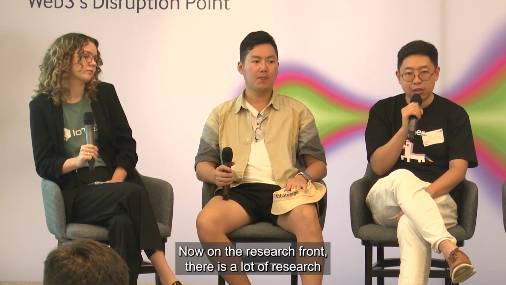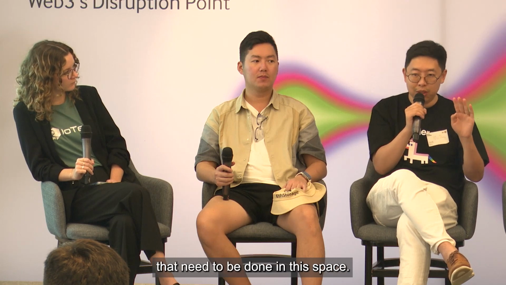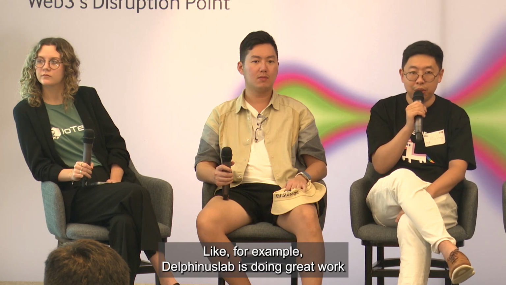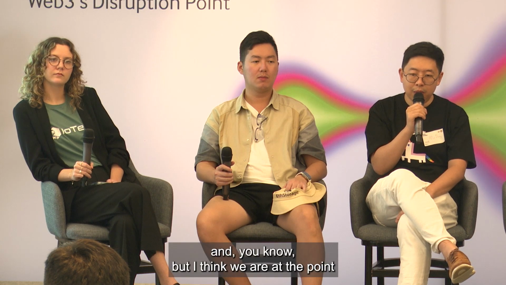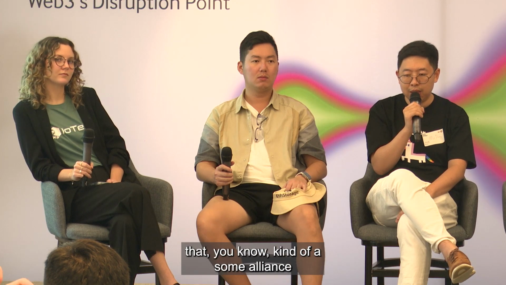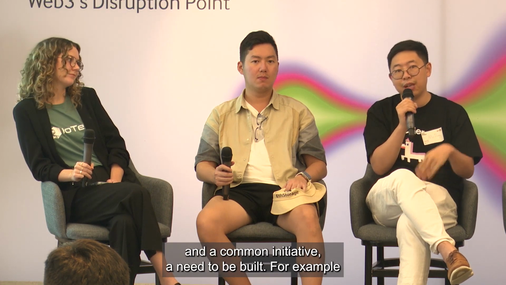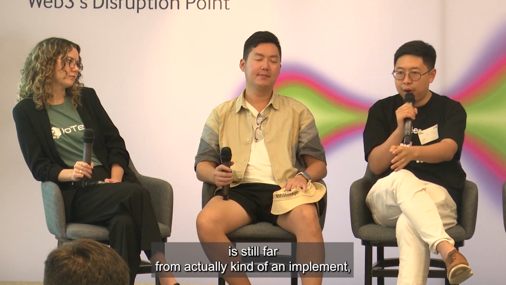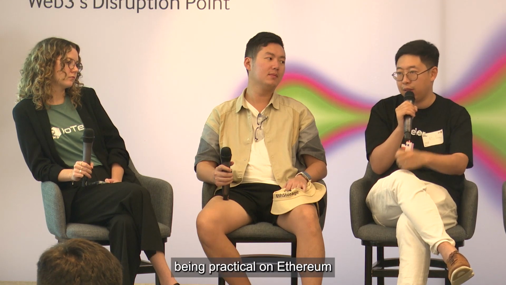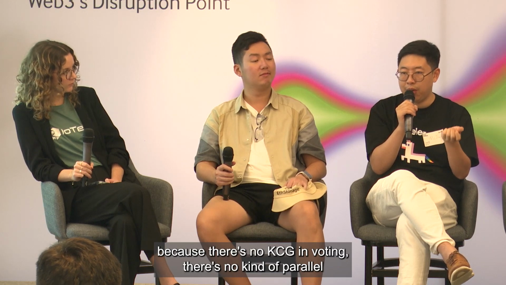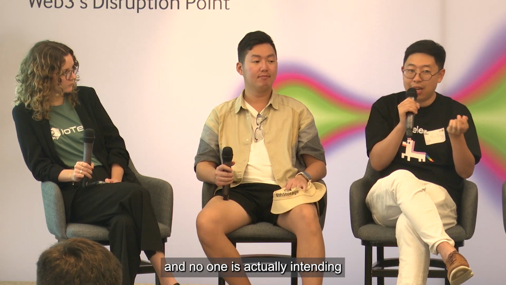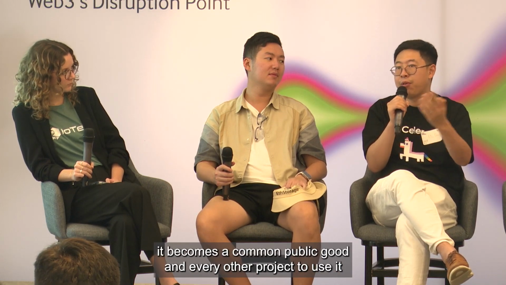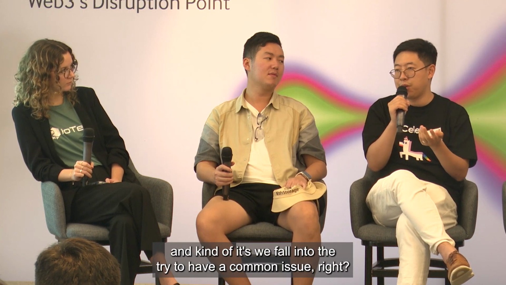Now, on the research front, there is a lot of research that needs to be done in the space, and some of you are championing and leading many of those efforts. For example, DelphinusLab is doing great work, but I think we are at the point that some alliance and common initiative need to be built. For example, folding is great, everyone knows that. But folding today is so far from being practical on Ethereum, because there's no KZG in folding, there's no parallel processing in folding, and no one is intending to build it, because if any single project builds it, it becomes a common public good, and every other project uses it, and we fall into the common tragedy issue.